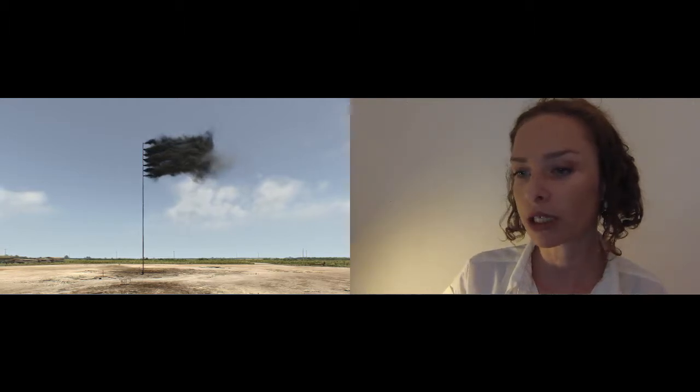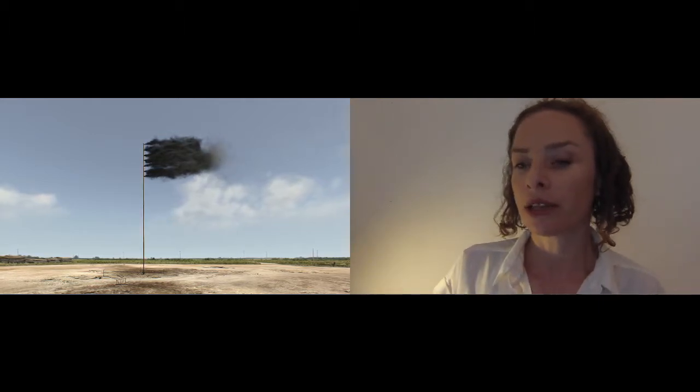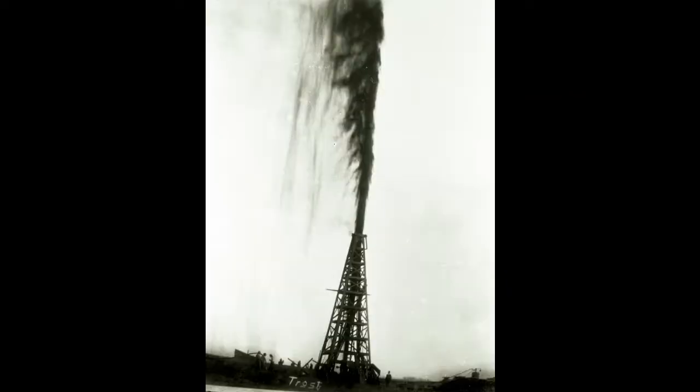So firstly, a brief explanation of the historical event itself that the artwork is depicting. On January the 10th, 1901, a wildcatter named Anthony Lucas drilled into a salt dome formation on Spindletop Hill, Texas, and the ensuing oil eruption has since become notable as the environmental event that augured the petroleum age.